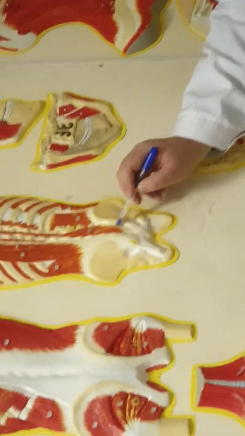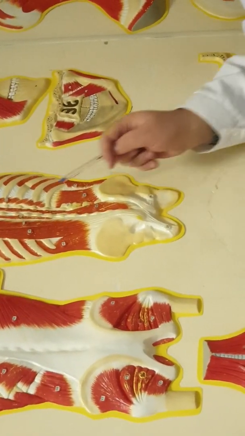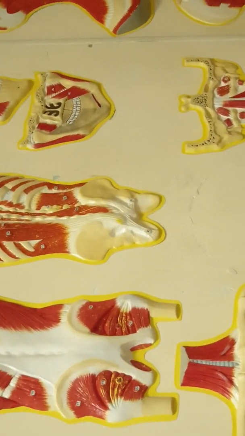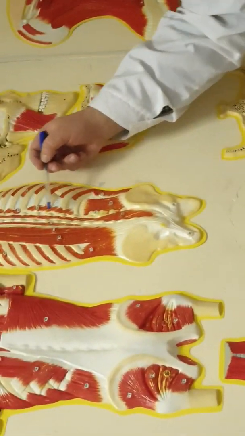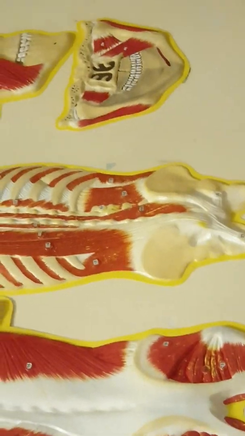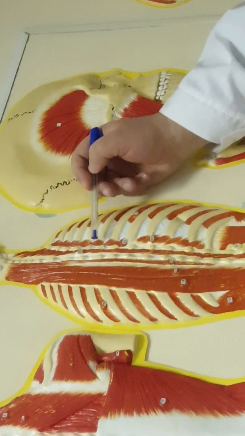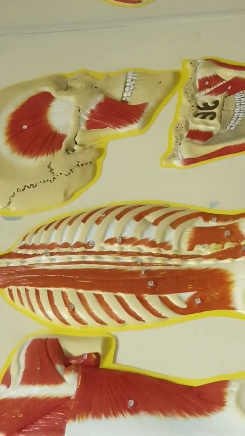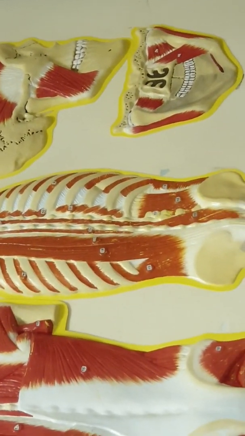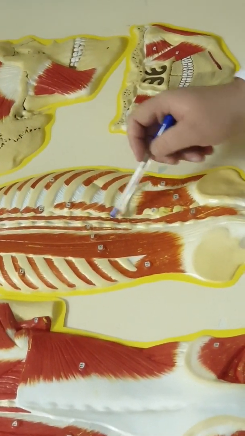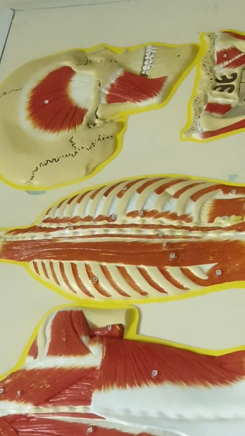It starts from the transverse processes, overlaps 5 or 6 vertebrae, and attaches to the spinous processes. The shorter muscles are musculi multifidi, they overlap 3 or 4 vertebrae. And the shortest muscles in this group are musculi rotatores, they overlap 1 or 2 vertebrae. Longest is semispinalis, 5 or 6 vertebrae overlap. Multifidi 3, 4, and rotatores 1, 2 vertebrae.